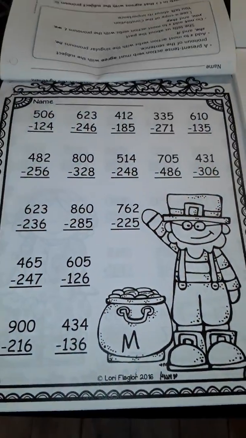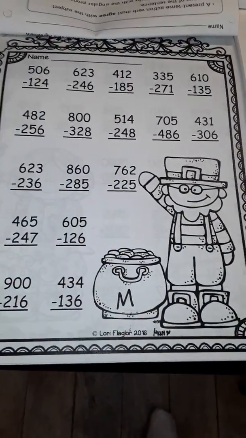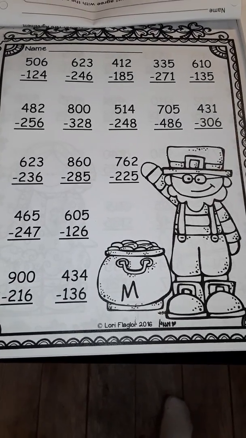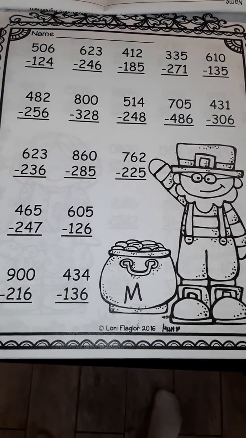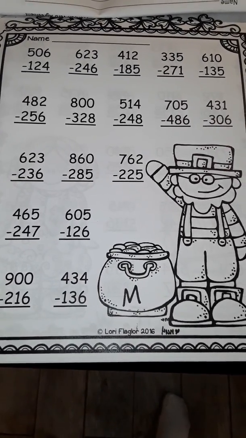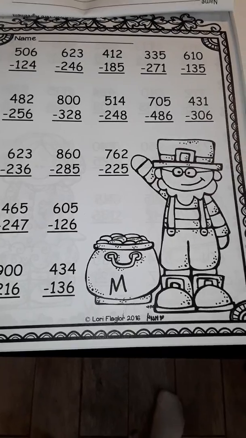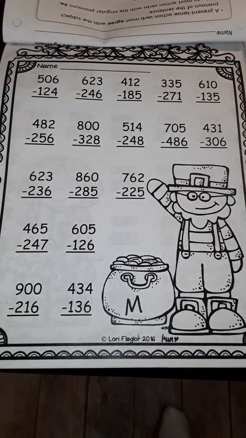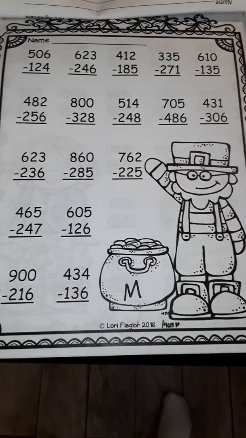Good morning. I wanted to make a video to go over the math pages for week 4. It's been a while since we've seen the strategies for this. I wanted to make sure that you guys knew exactly what to do at home. This page that we're looking at right now has an M on it for Monday. So this is today's worksheet.